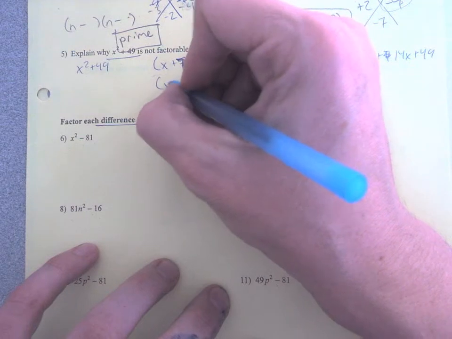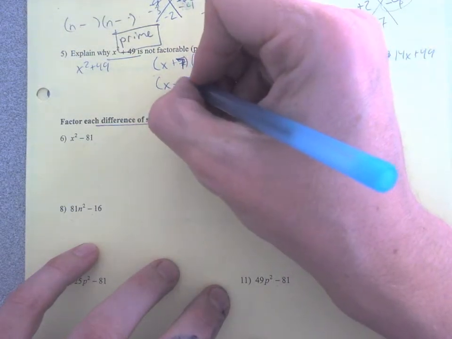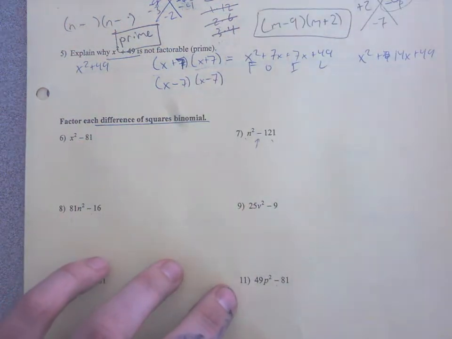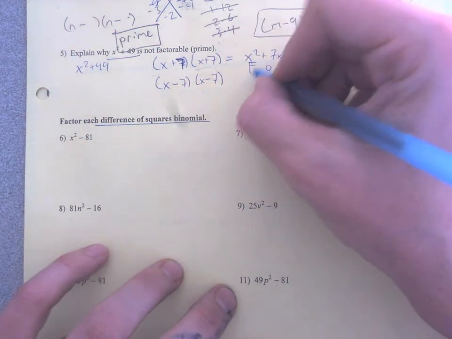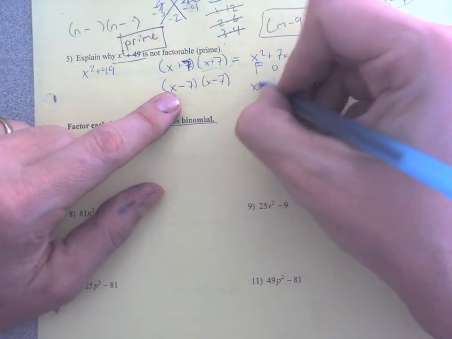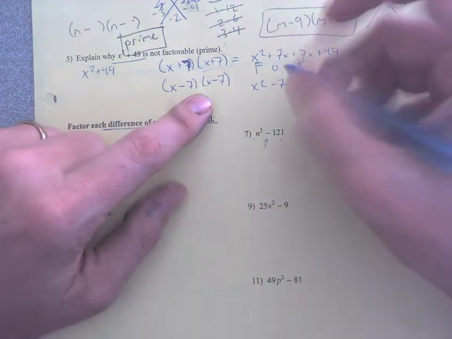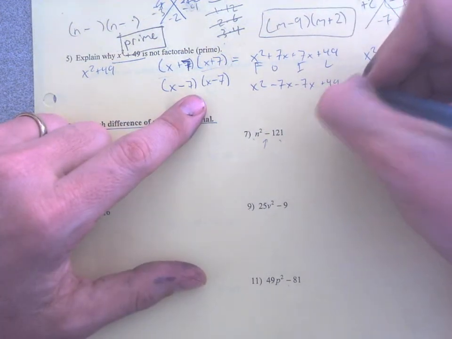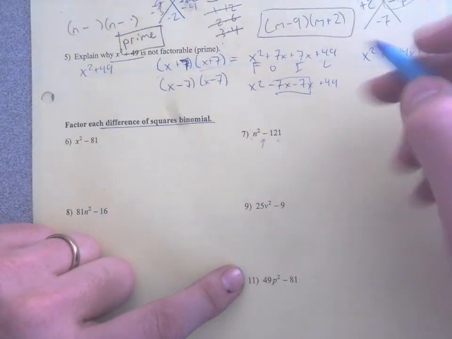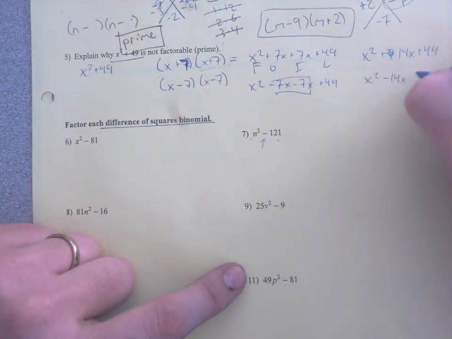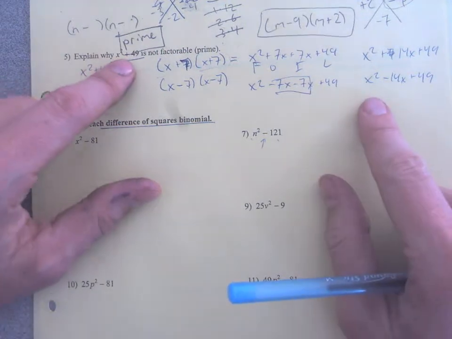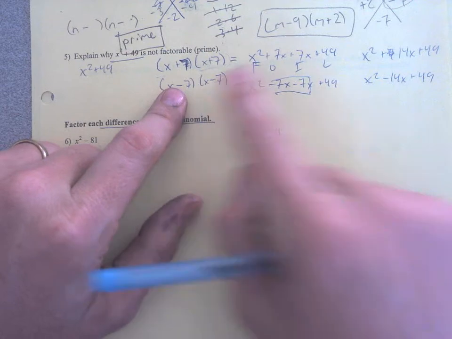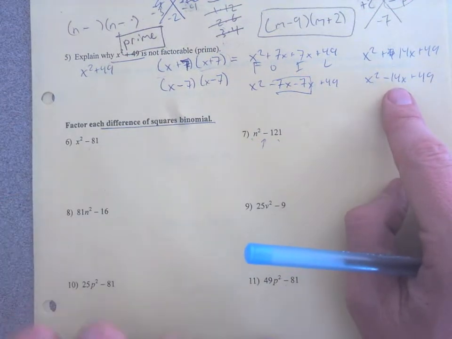Okay, well let's try both minuses. Maybe that will result in some canceling happening. All right, so again with the FOIL, I got x squared up front. I got a negative 7x for my outside terms. I got a negative 7x for my inside terms. I get a positive 49 for my last terms. These combine again. I get x squared minus 14x plus 49. And that's not what I was looking for either. So this does not factor to this, because when we multiply these, we get something different than that. So that's not going to work.